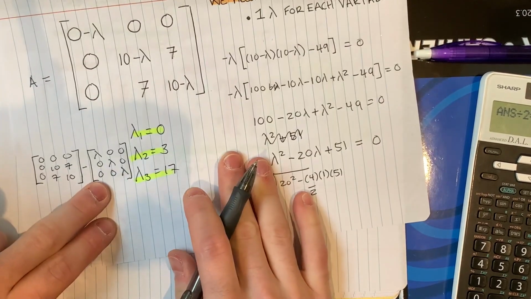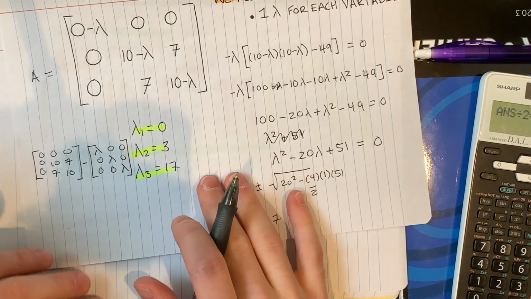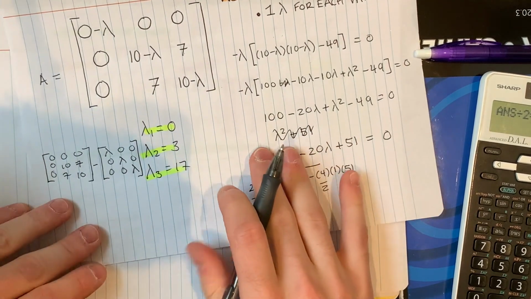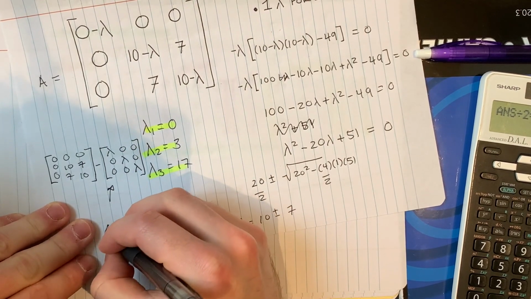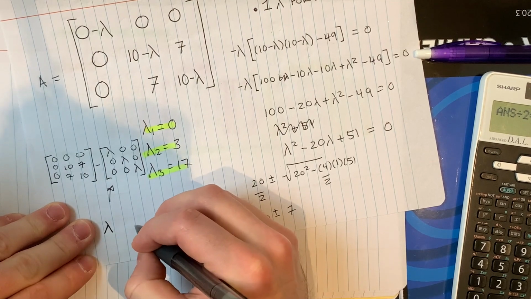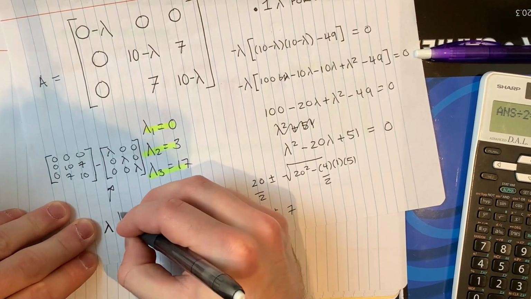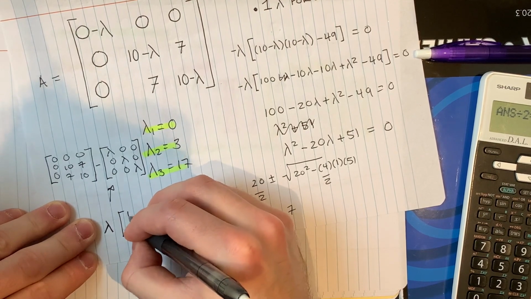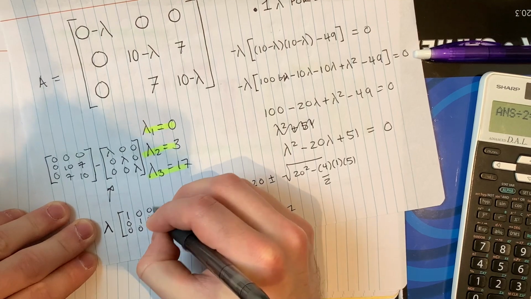Right? And the way we get this, and I won't go into too much detail about where all this comes from. This is really just to solve the problems, but the way we get this is just some scalar lambda times the identity matrix, which is just 1, 0, 0, 1, just 1 down the diagonal.